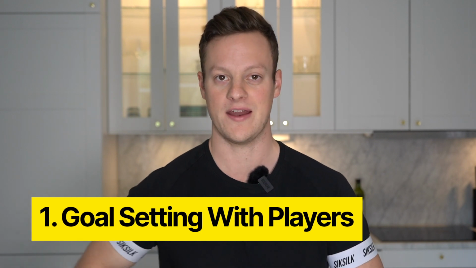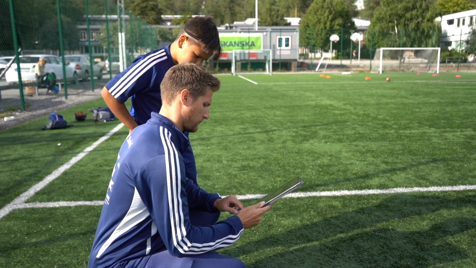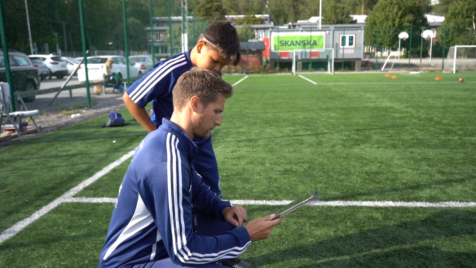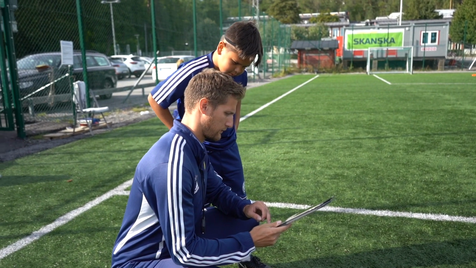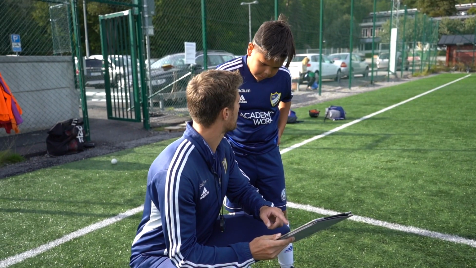The first great way that coaches can engage their players is by having goal setting as a part of their team and development process. When players set goals for themselves, they're much more likely to know what they need to work on to improve and develop as players. And setting goals towards the beginning of a season can be really great and can lead to a lot of great development discussions between players and coaches, who can then follow up and check in with players, who can reflect: are they making progress towards their personal goals, towards their team goals, towards their development goals.